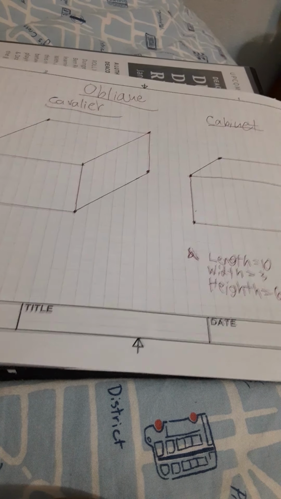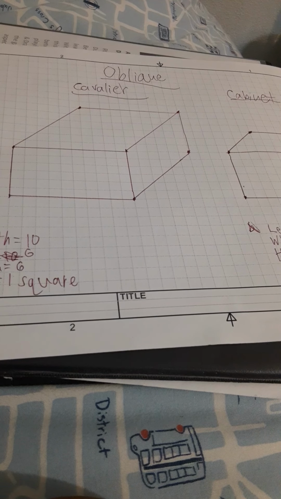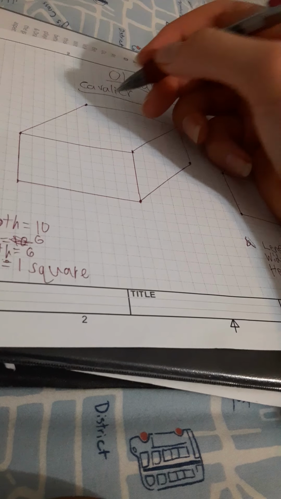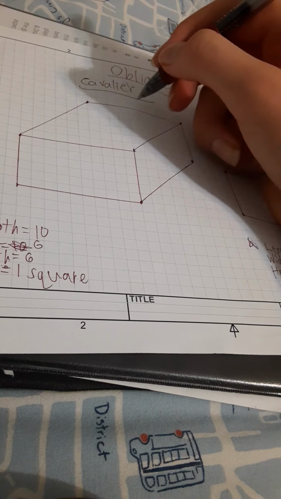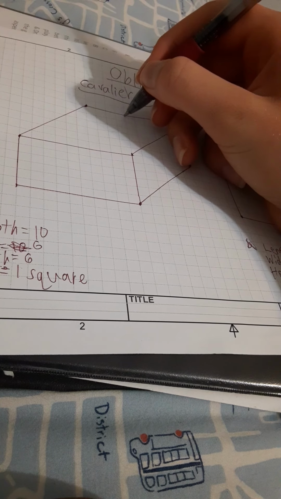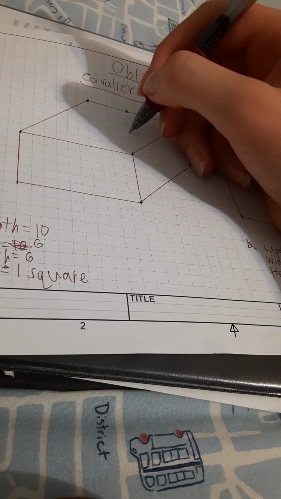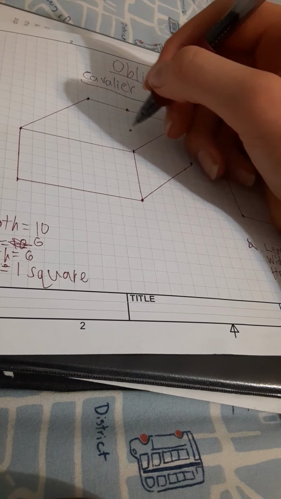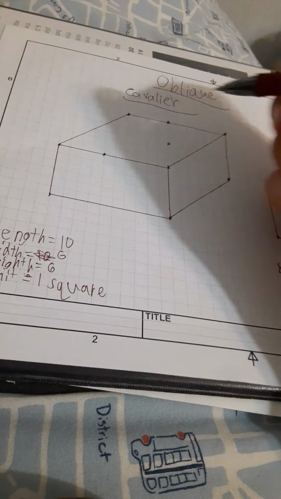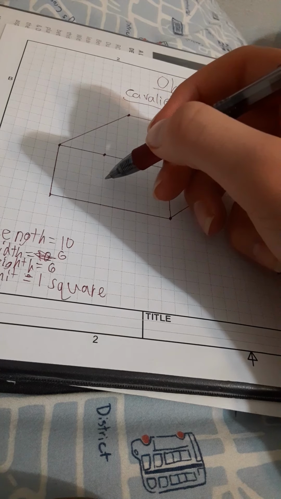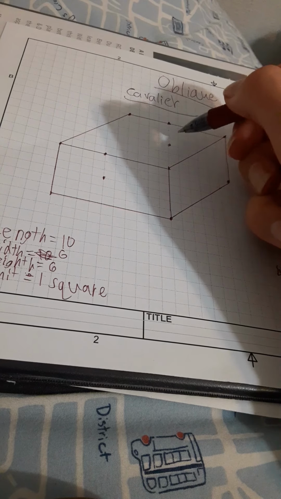Alright, now let's go back to the Cavalier. Okay. Now we're going to make this look 3D. So we're going to go 3 units, 4 to the right, put a dot there, and then go 4 units down. Now you're going to do that right here as well. 1, 2, 3, 4. 1, 2, 3. That should be 3. Yeah, it's 3.